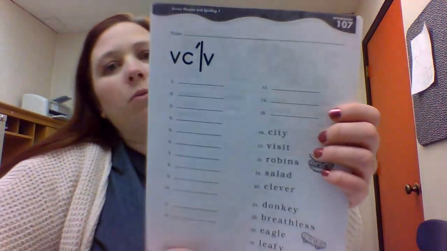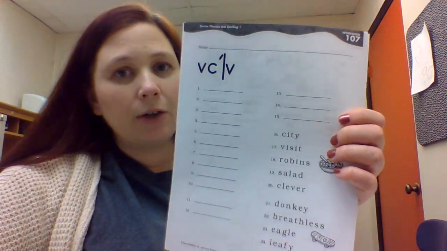Today we are on lesson 107 and it looks like this. Make sure you have it and have your name on it. We're going to get started with our spelling sounds right away. Number one is O, like octopus, O.